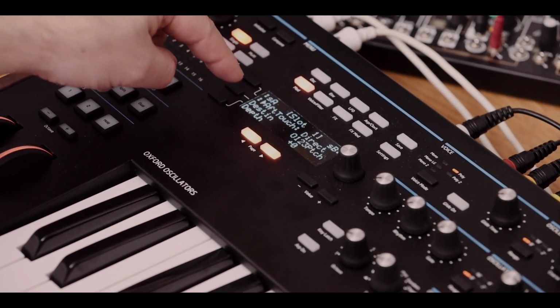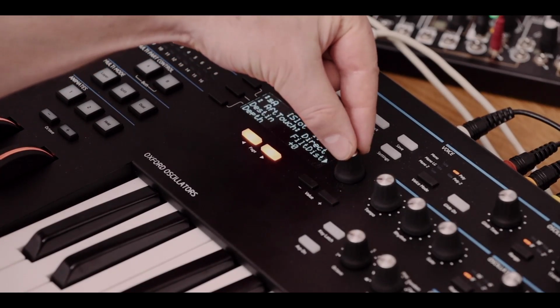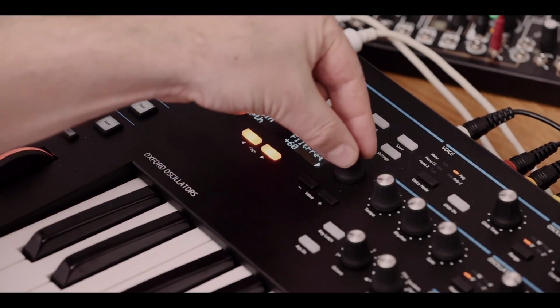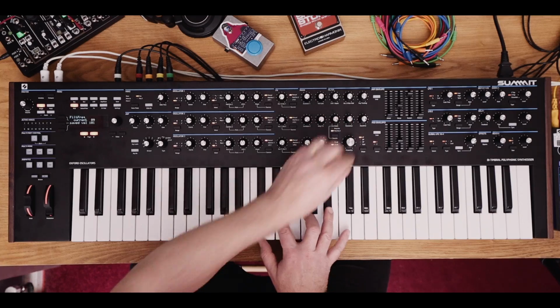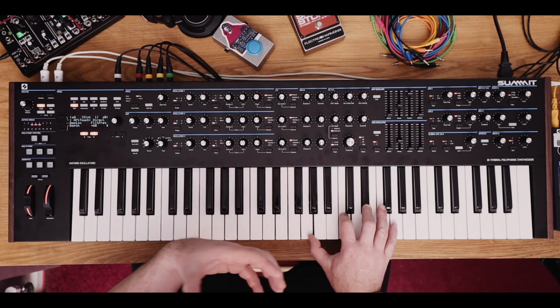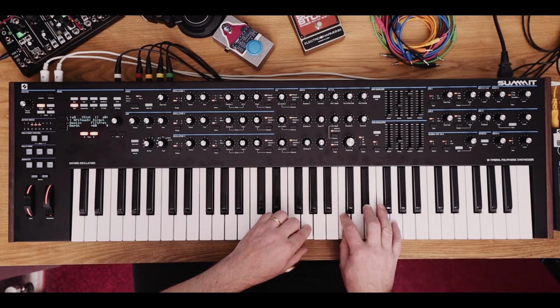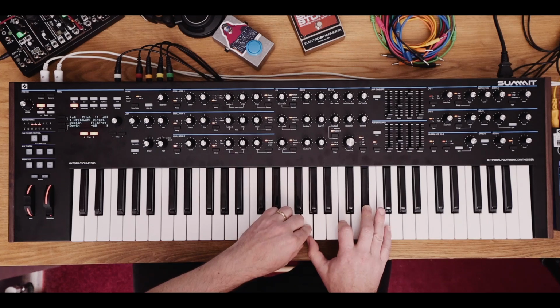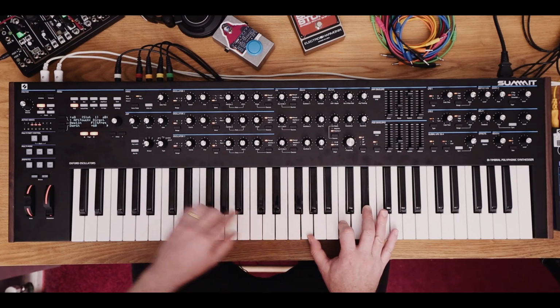So for example, for the first point of contact, let's just try it with the filter frequency. Let's just increase that. So now as I play some notes, we're quite low on the filter cutoff, but as I apply additional pressure to the keyboard, we can use that to open up the filter.